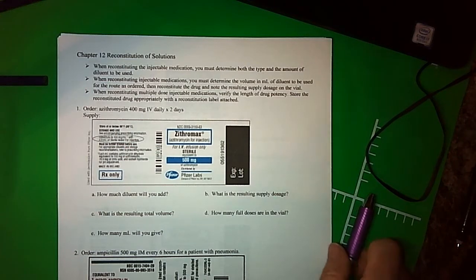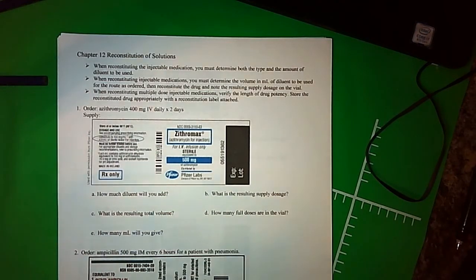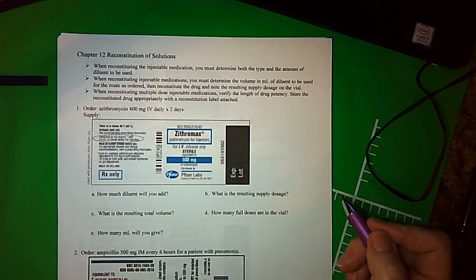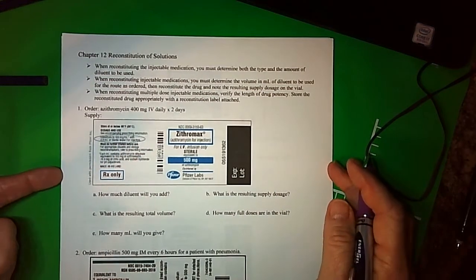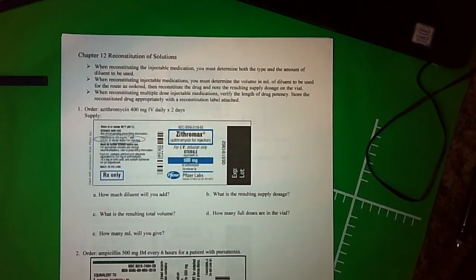Hey everybody, I'm going to see if I can do this today on the document camera and give you a few extra notes than what I had from a week ago. So I'm still looking at reconstitution of solutions, and from what we did last week, when you reconstitute a medication, you're just mixing it with some kind of solution.